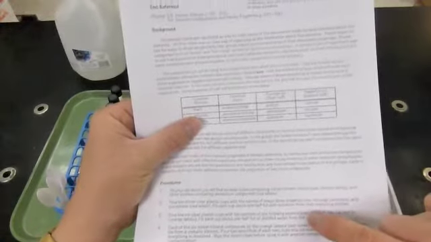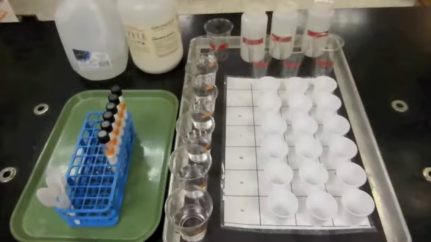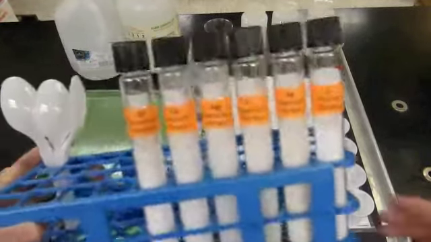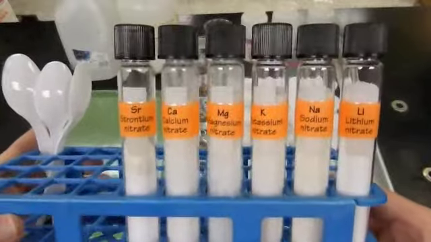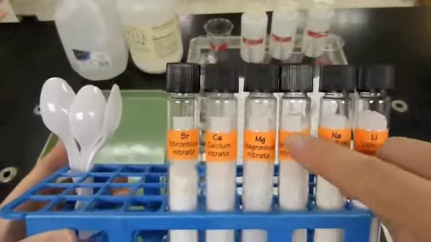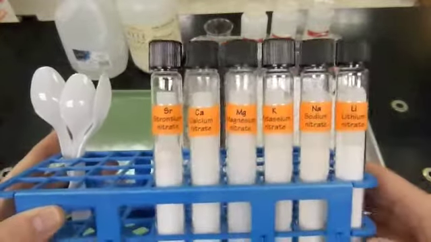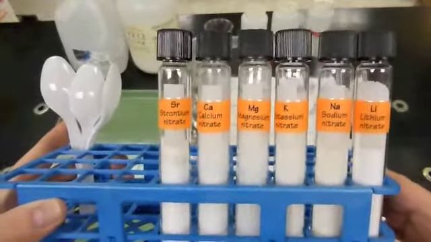Okay, let's take a look at the procedures for the experiment. When you go back to the lab bench wearing your lab goggles, you'll find a set of 6 test tubes. In these test tubes are 6 ionic compounds containing metal ions: lithium, sodium, potassium, magnesium, calcium, and strontium. And we're going to make solutions of these by mixing them in water.